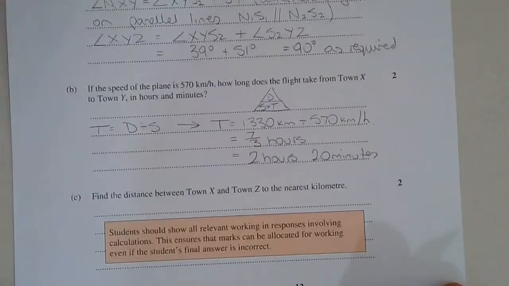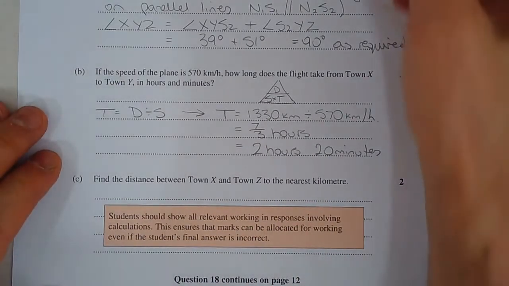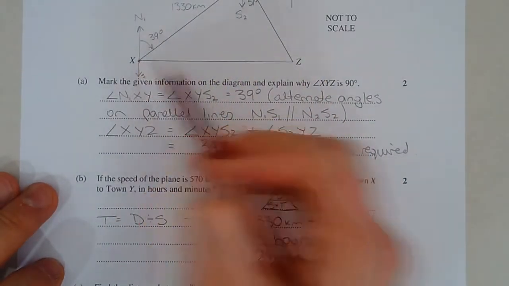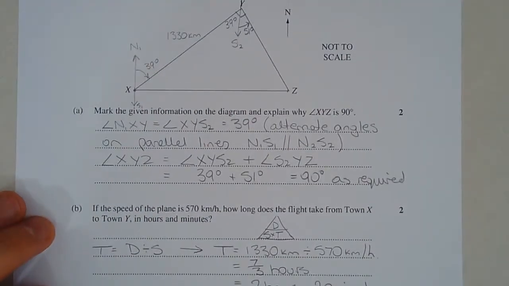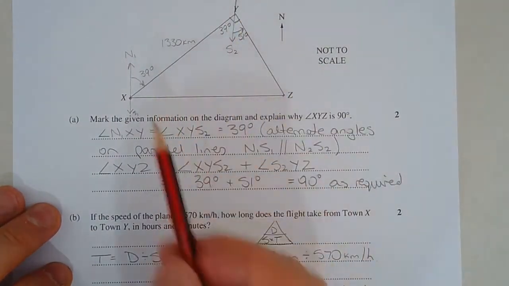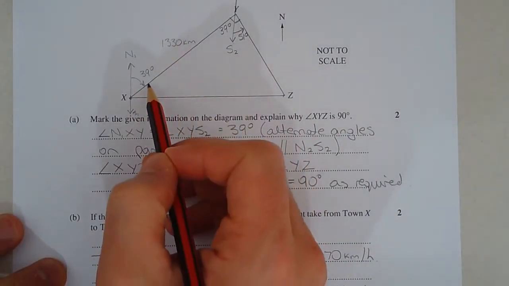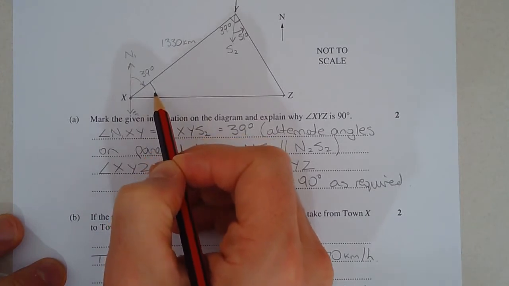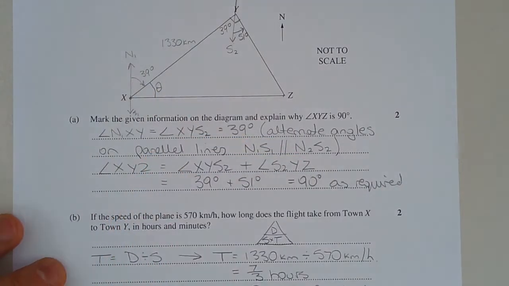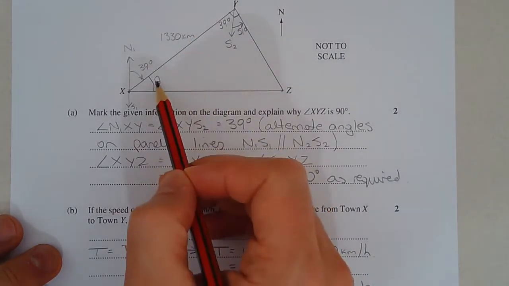Part C. Find the distance between town X and town Z to the nearest kilometre. So there's town X, town X to town Z to the nearest kilometre. Now, we have a right angle triangle here, and we can use whatever angles we like. It's probably most convenient to use this angle here as our theta. So we don't even need the sine rule or the cosine rule at this point. So there's our theta.